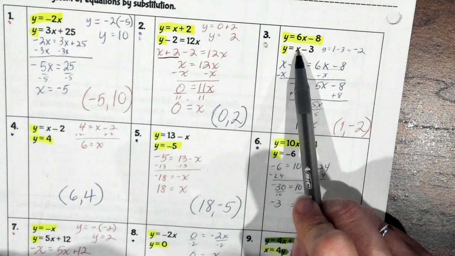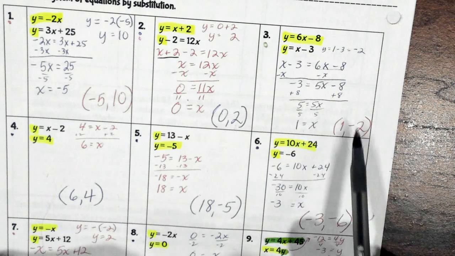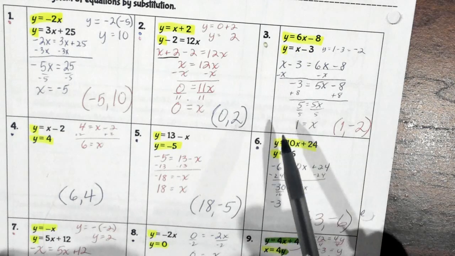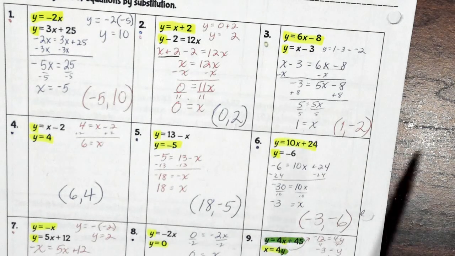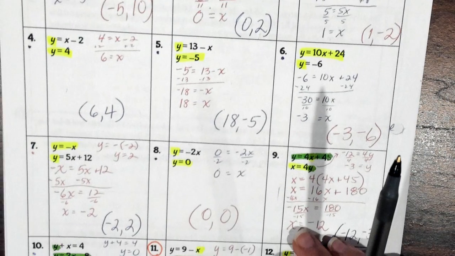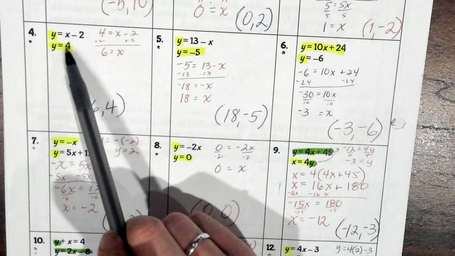Or you could plug it into this one if you really wanted. 1 minus 3 is also negative 2. So it's not like you have to know which one to plug it into. Either one, it's going to come out to be the right answer, as long as you solve for your first variable correctly. Number 4, these are the easier ones when it tells us already what one of the numbers is.